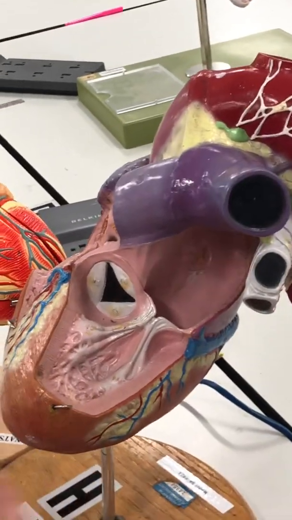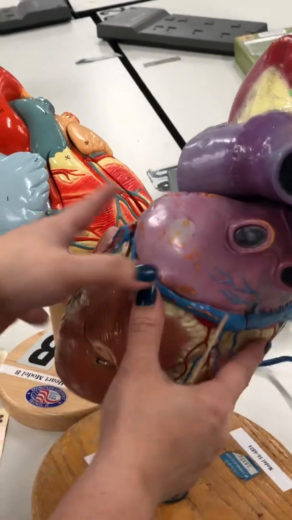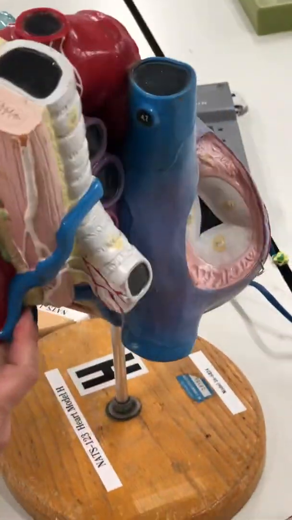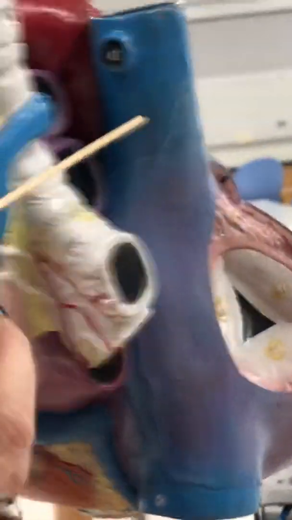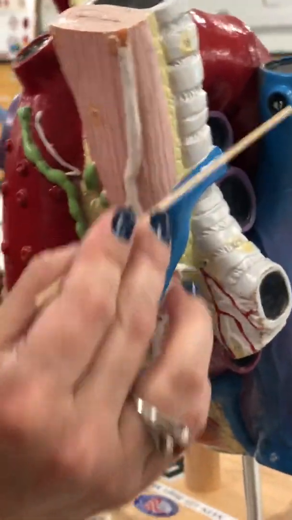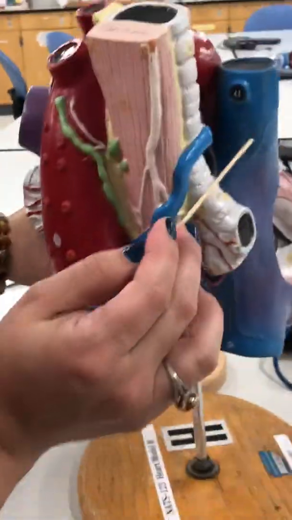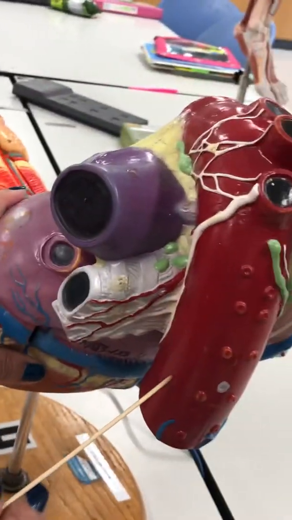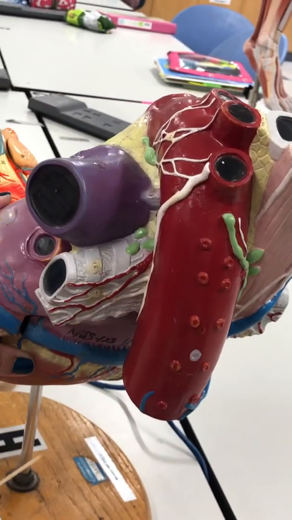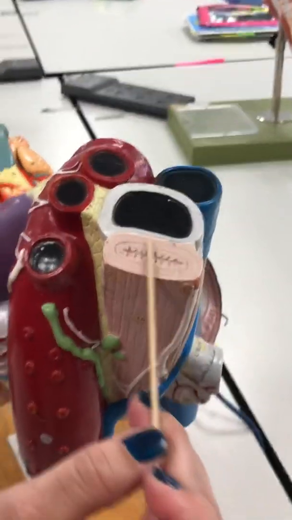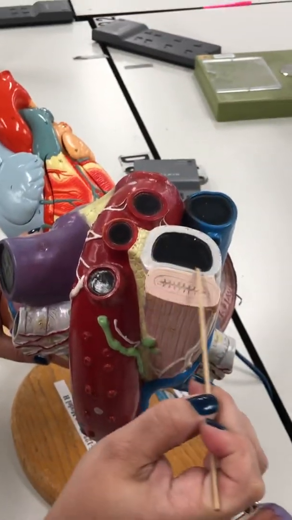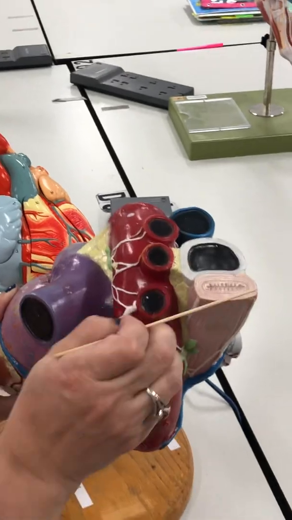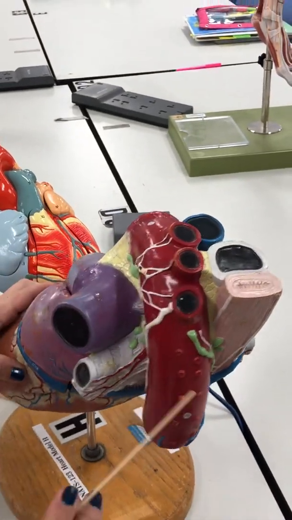The other thing that's different that this heart has that the others don't is this view here, so you can see where the azygos connects in the back of the superior vena cava, and you can see more of the curvature for the aorta. Up here, this is the esophagus, and this is the trachea. So this would be all part of the mediastinum.